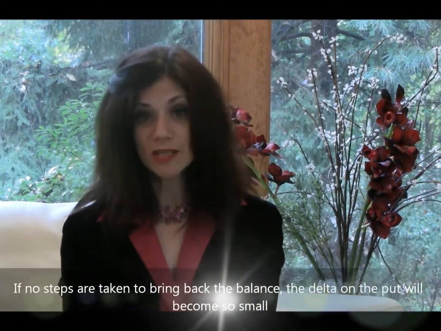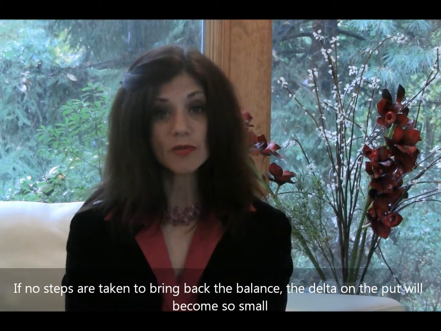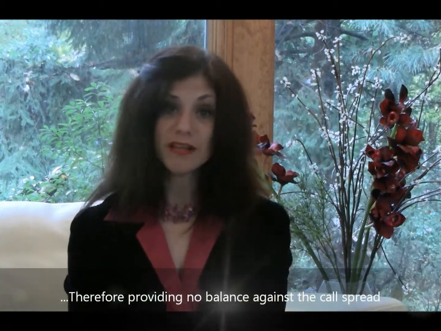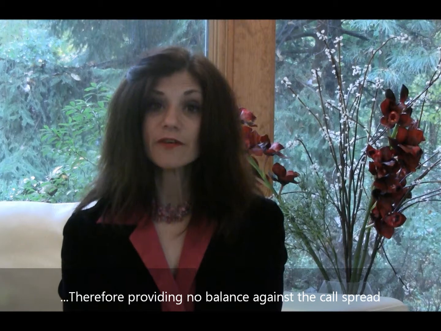If no steps are taken to bring back the balance, the delta on the puts will become so small that a move up in the underlying market will result in nothing but a minute change to the put premium, therefore providing no balance against the call spread. There are several corrective steps a trader can take in order to bring back symmetry to the trade. We will briefly note 3 possible adjustments.